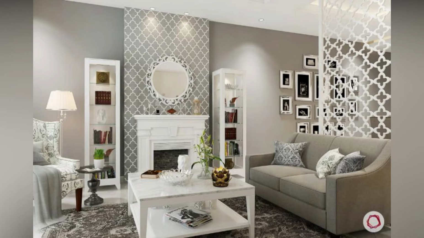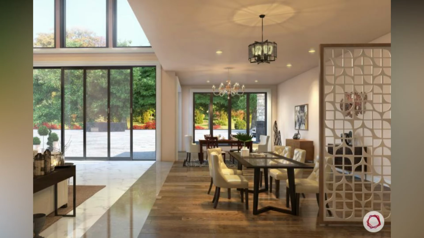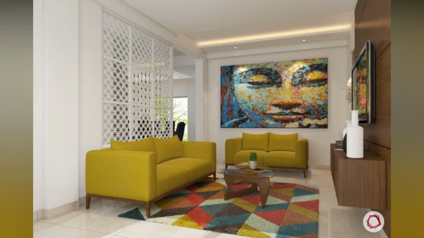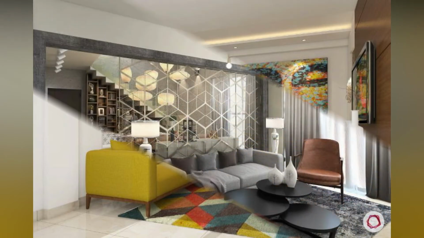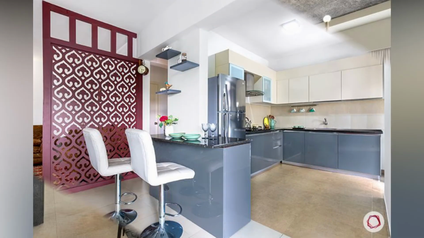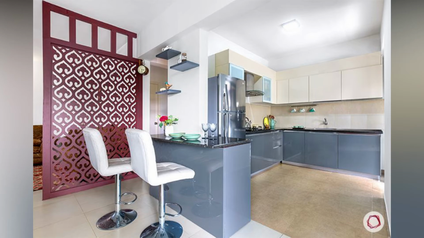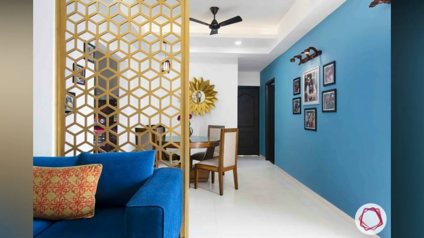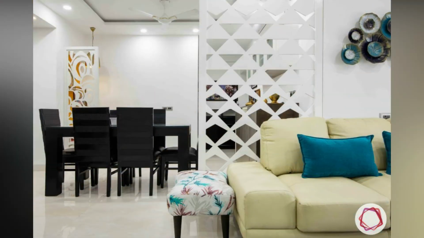You also need to make sure that your colors are consistent throughout the room so that it blends in well with everything else in the room. This will help keep your room looking fresh and clean all year long. Also, you need to make sure that the walls are matched in color with the divider so it looks fabulous.